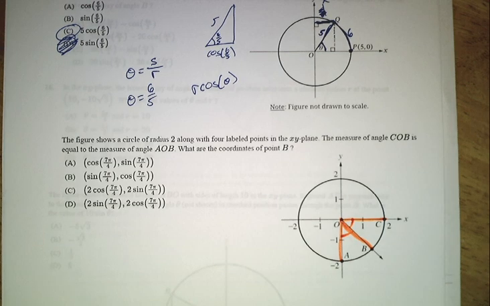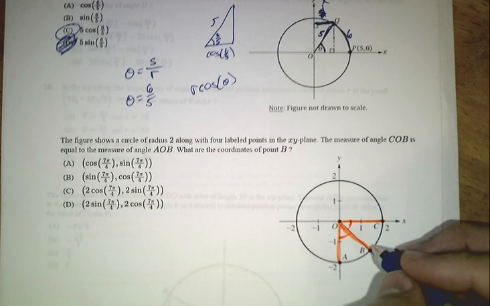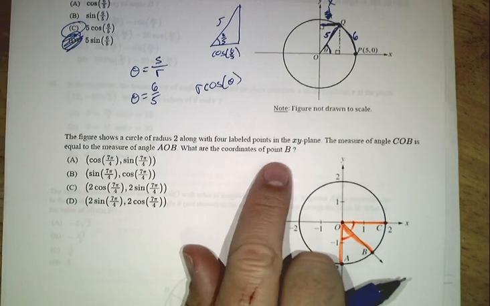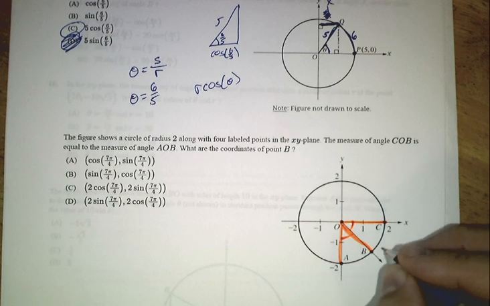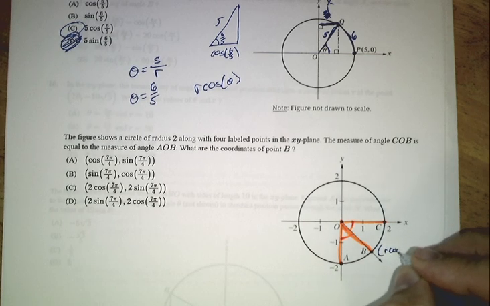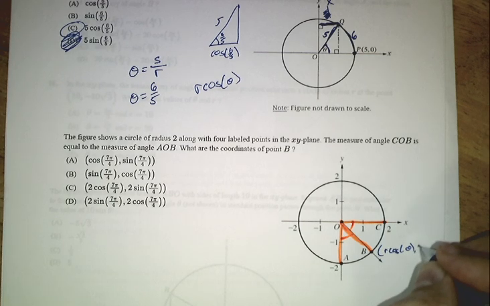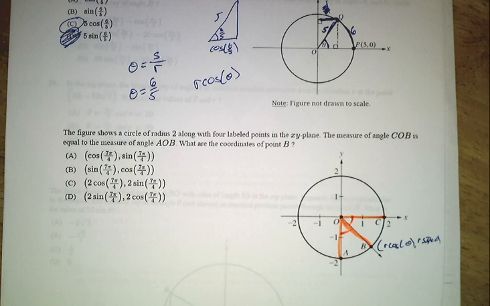So we know that those two angles are the same, which means that what are the coordinates of point B? Point B should be r cosine theta, r sine theta. So r is 2.